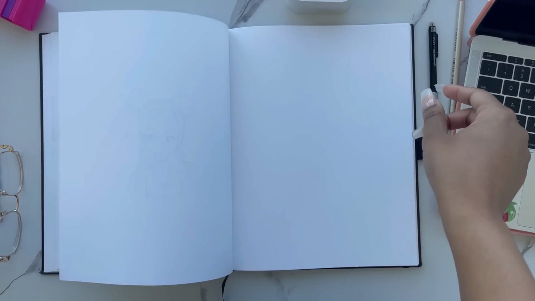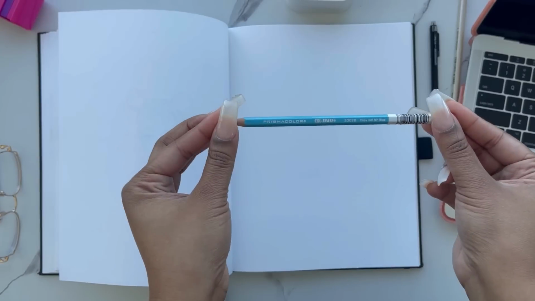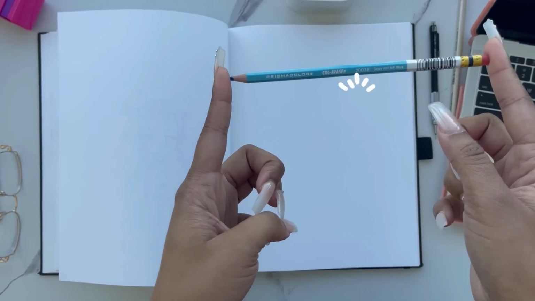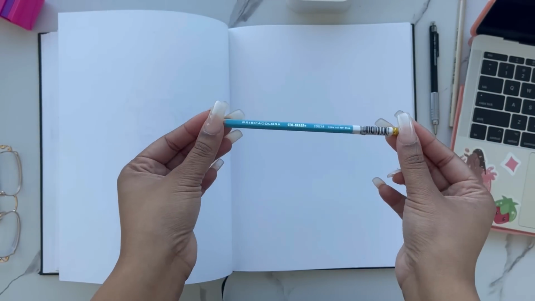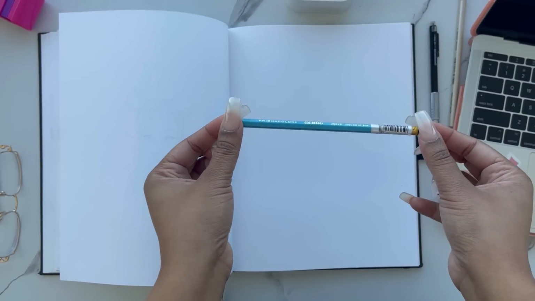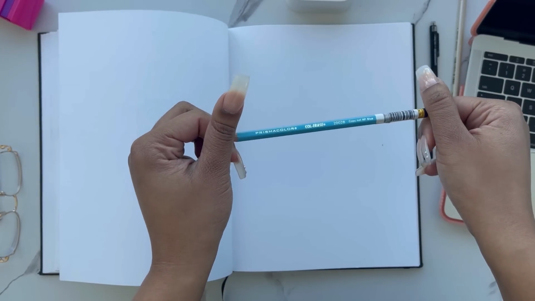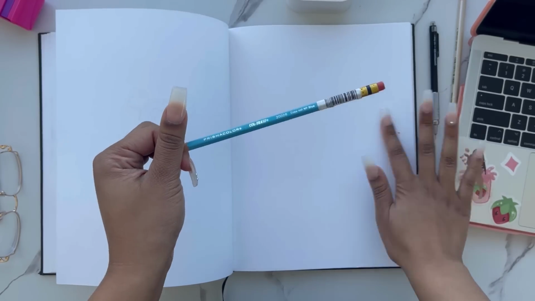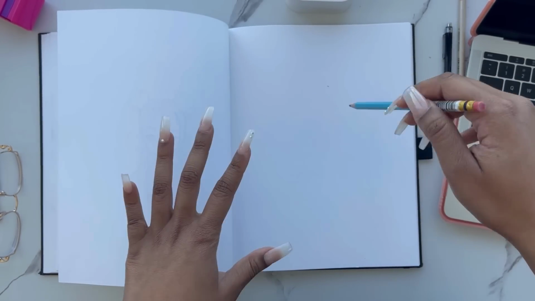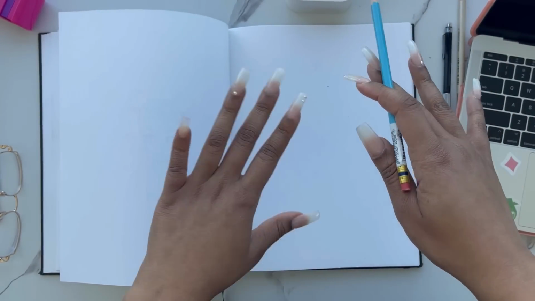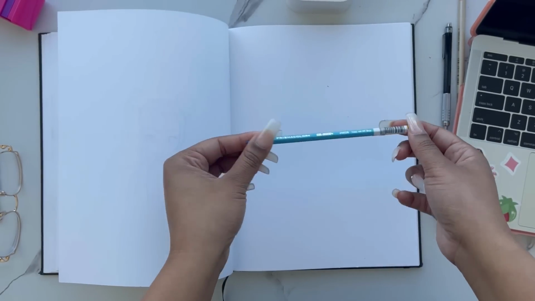And then I have, you already know, my favorite Prismacolor Col-Erase non-photo blue pencil. Apparently these pencils are used for when you are drawing and then maybe ink over it and you want to scan it. When you scan it, the pencil won't show up.